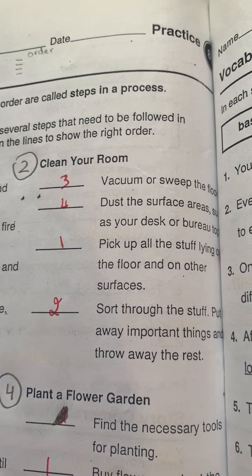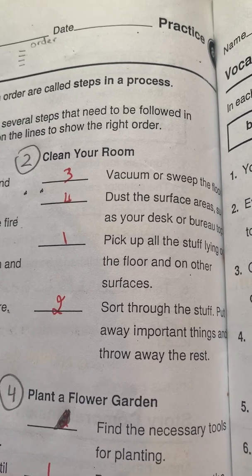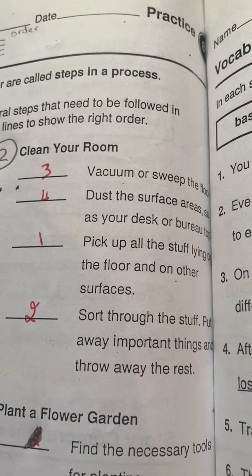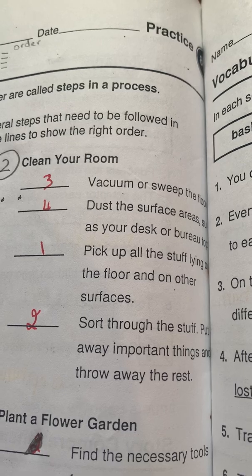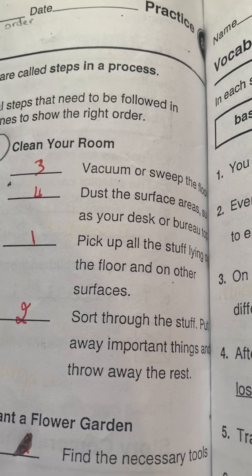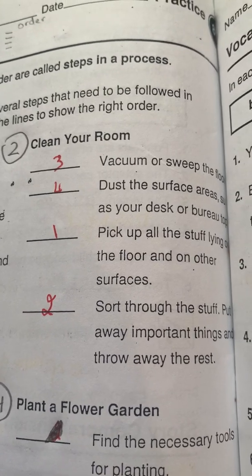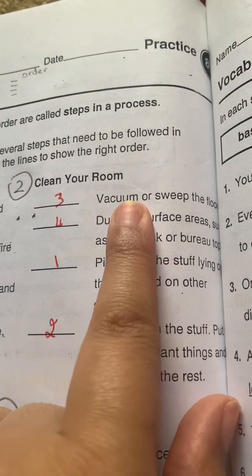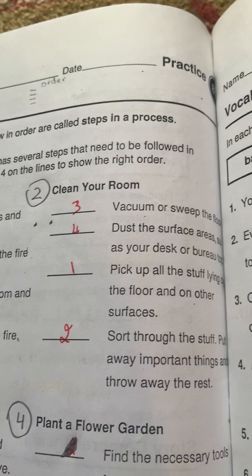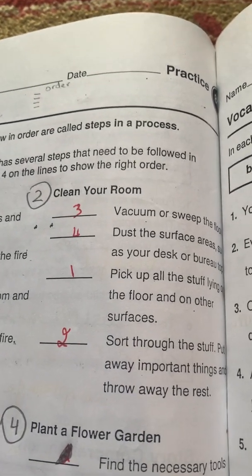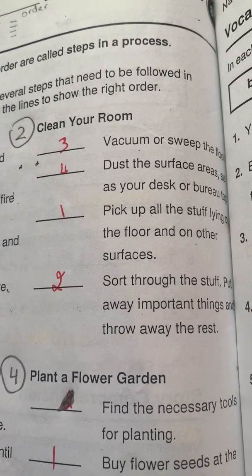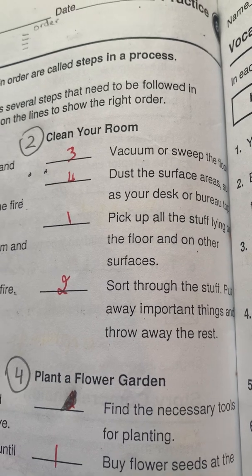Number 2, sort through the stuff. You check the things that you need, you keep them in their place. The things that you don't need, you try to throw them away. Number 3, vacuum or sweep the floor. We vacuum the floor, we clean the floor. And number 4, we dust the surface areas.